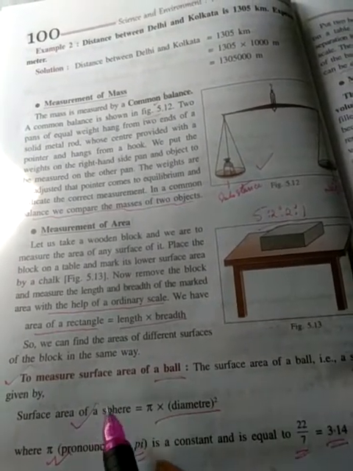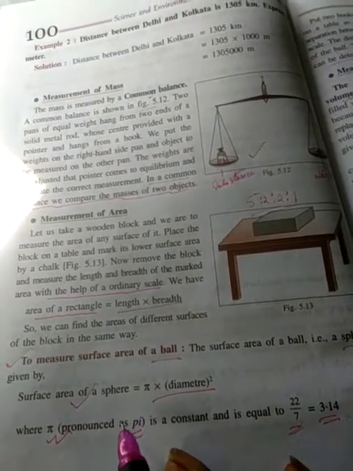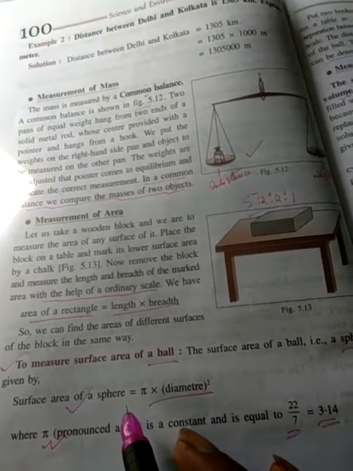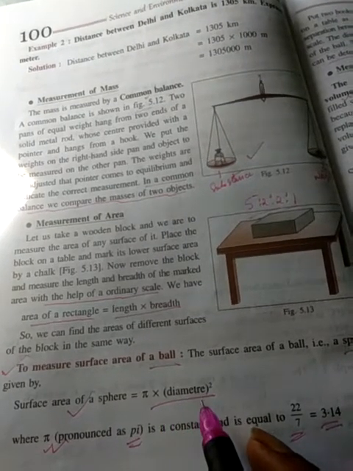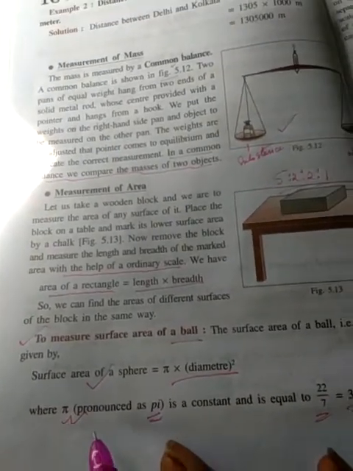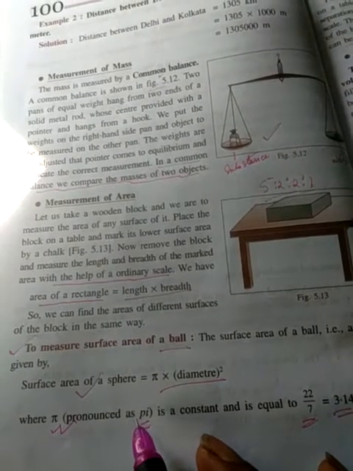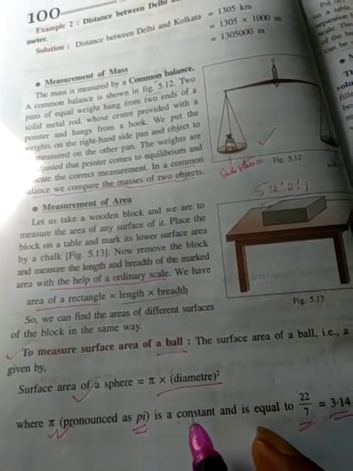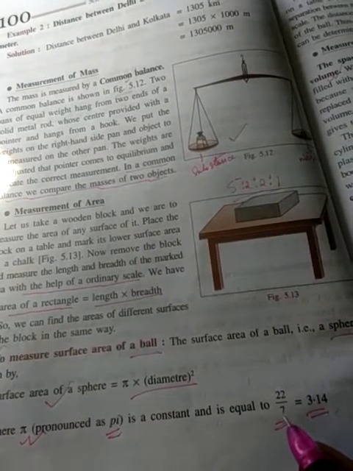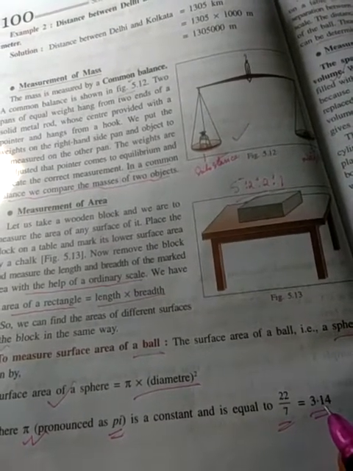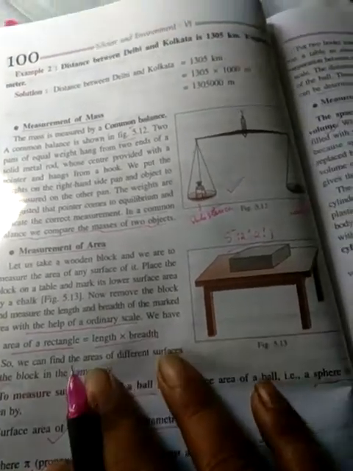But to measure the surface area of a ball, we take the formula surface area of sphere equal to pi into diameter square. This symbol is pronounced pi, and it is a constant with the value 22/7, equal to 3.14. Clear?